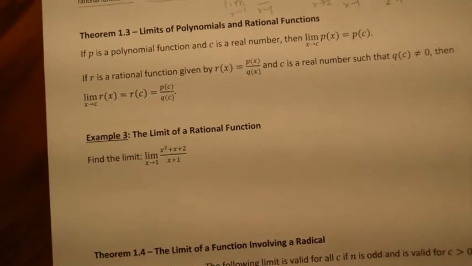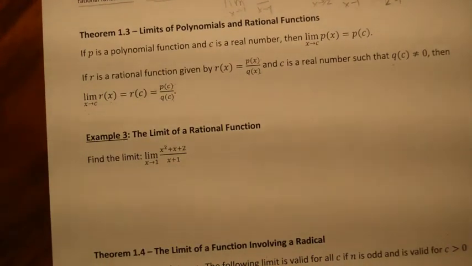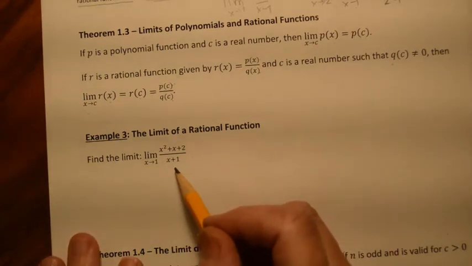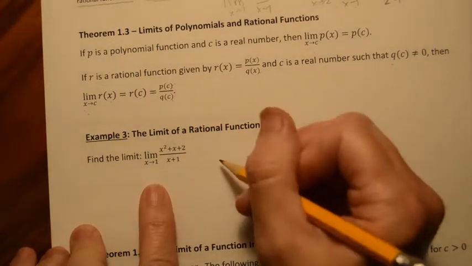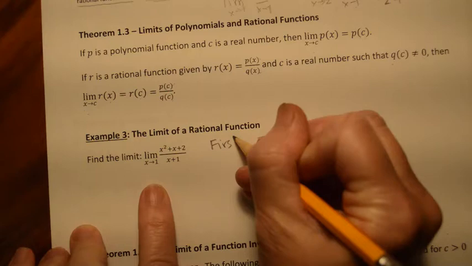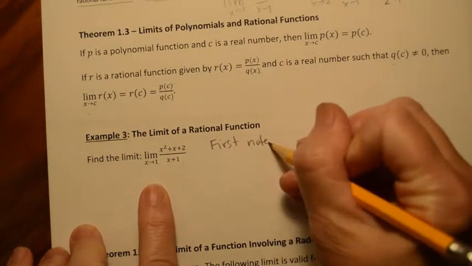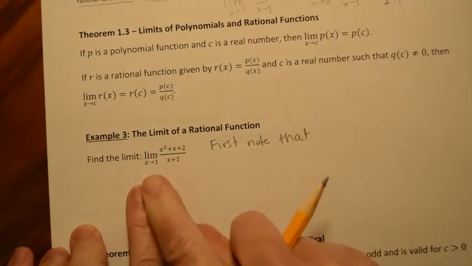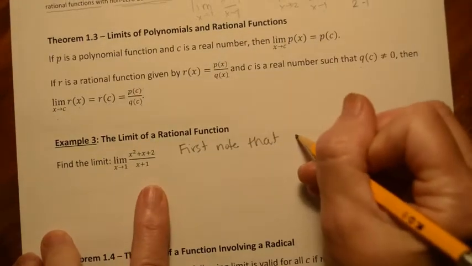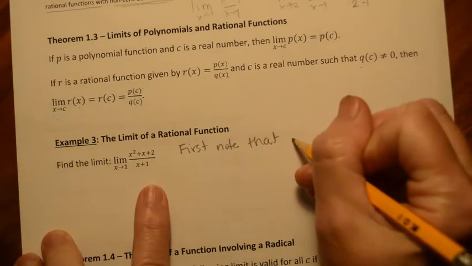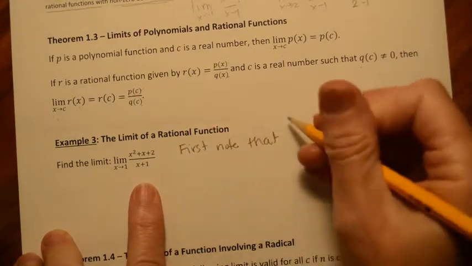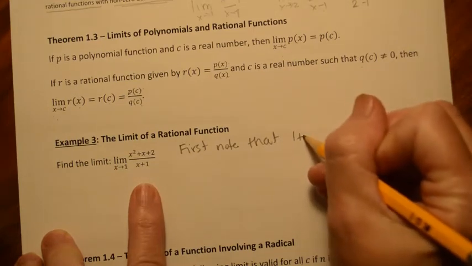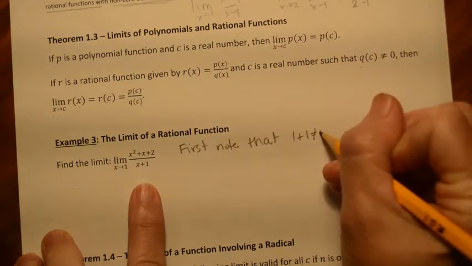So for example, let's find the limit of a rational function here. First we're going to note that when we plug 1 into the denominator, when we do 1 plus 1, we don't get 0.